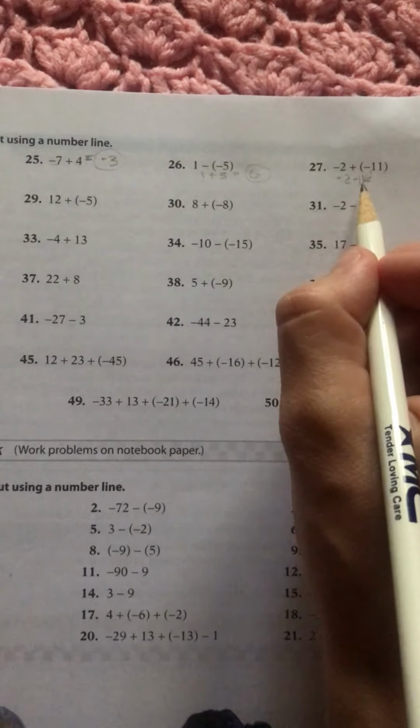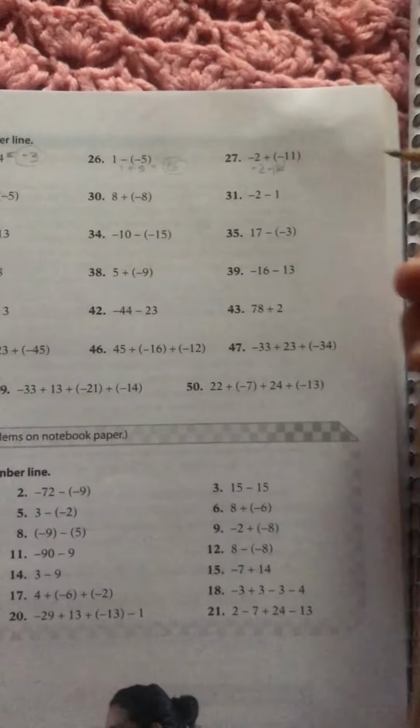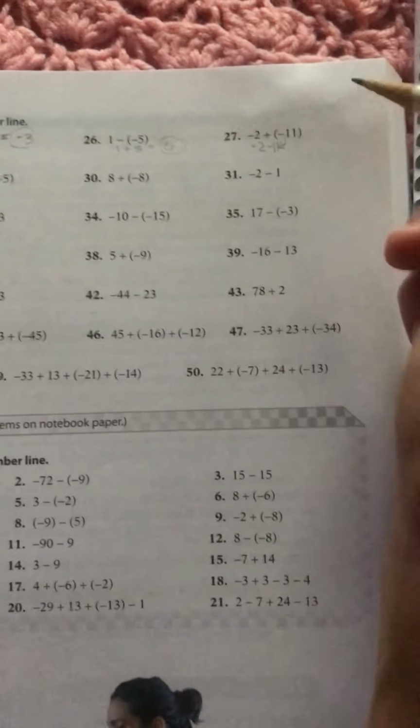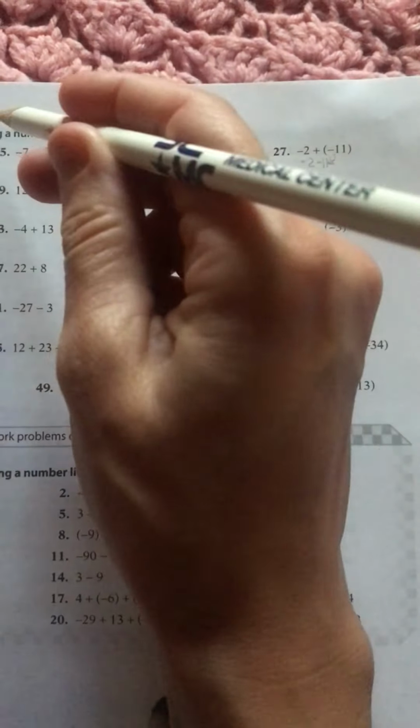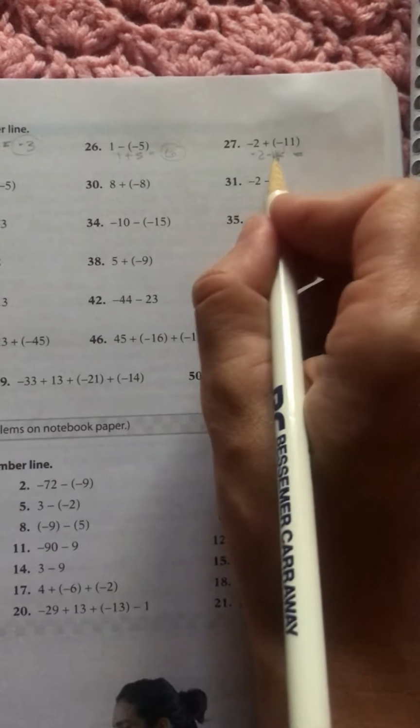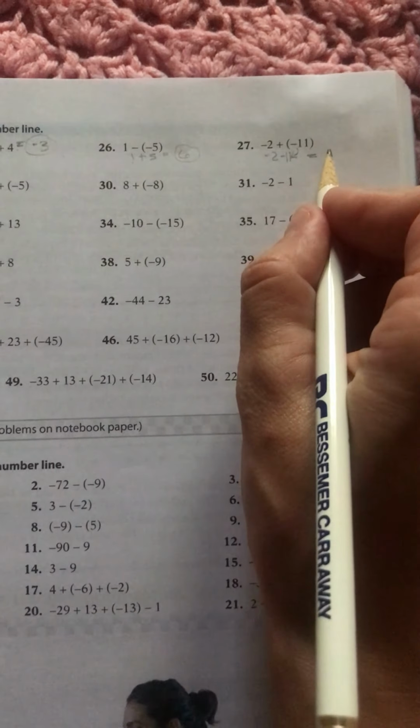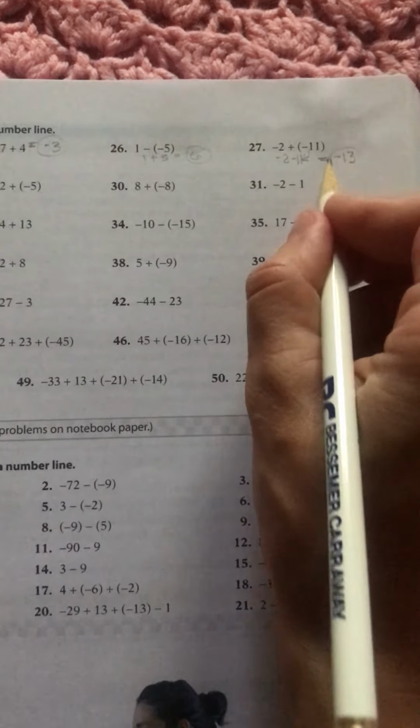So just add them together, because if you think of your number line, it does help sometimes to think of it. If you were to be at -2 and add on a whole nother -11, now you'd be at 2 plus 11, which is 13, but -13.